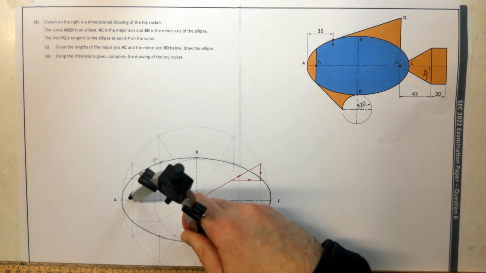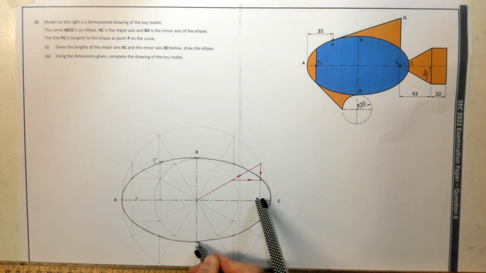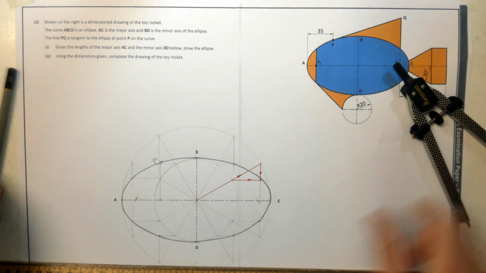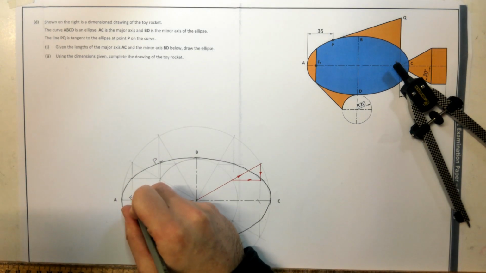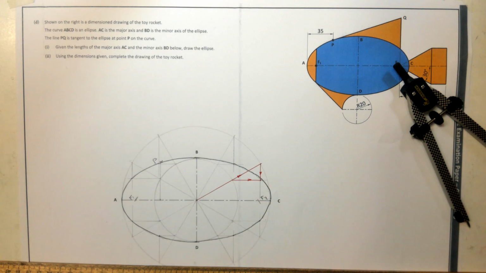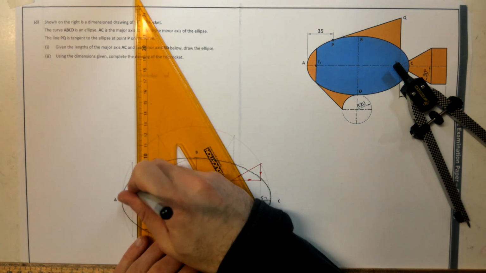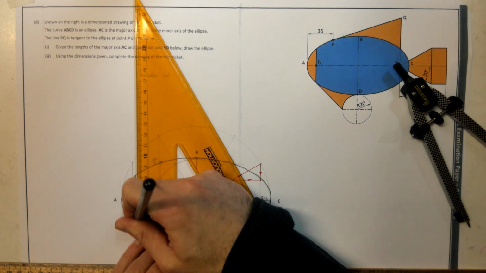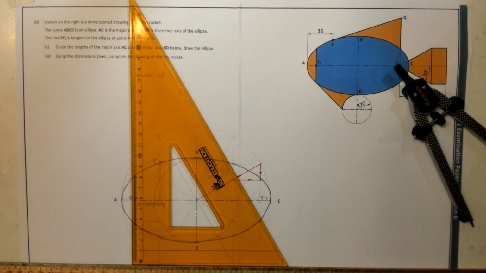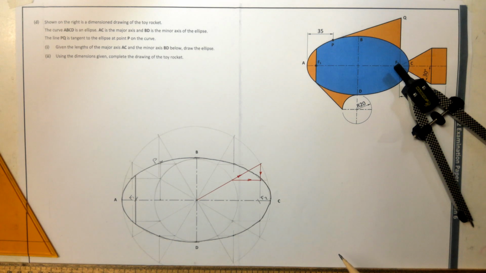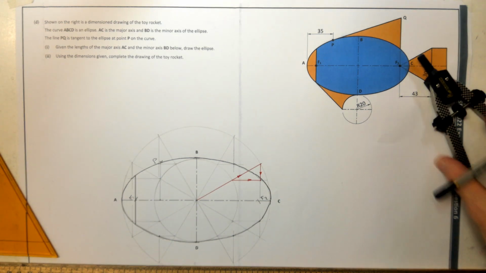So I can just go from the bottom there and hit my axis there and there, giving me F1 and F2. I can draw a line heavy there for that line there through F1, and then I can get my tangent.